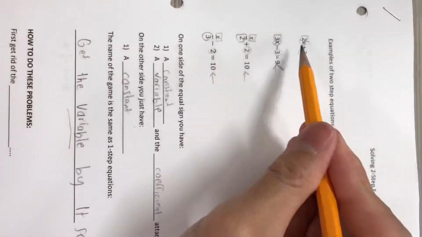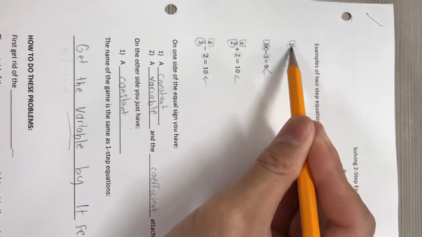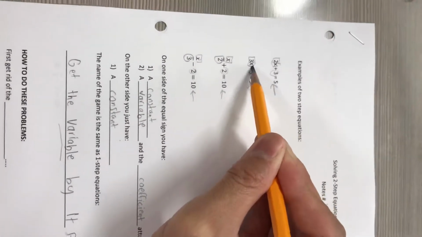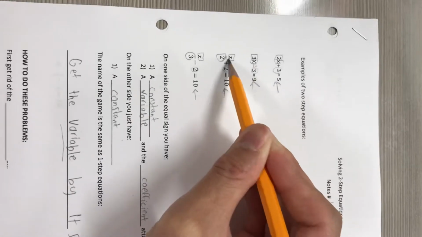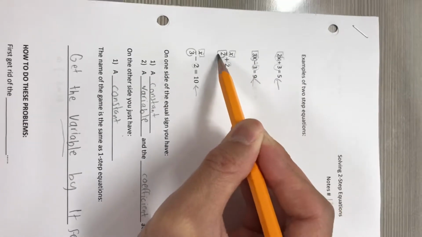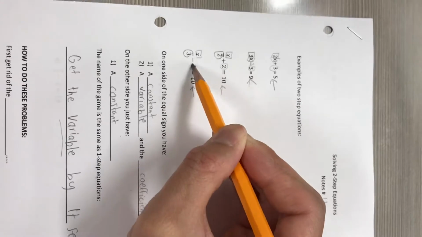We're trying to get this x by itself, but it has that 3 and that 2 next to it. We're trying to get this x by itself, but it has this 3 and this 3 next to it. We're trying to get this x by itself, but it has this 2 right here and a 2 under. We're trying to get this x by itself, but it has this 2 and this 3 right here. We're trying to get that by itself.